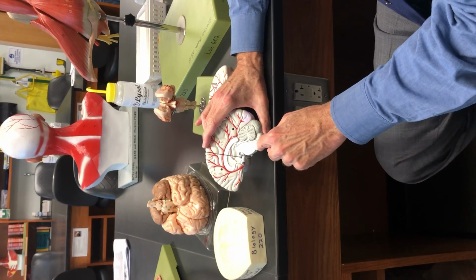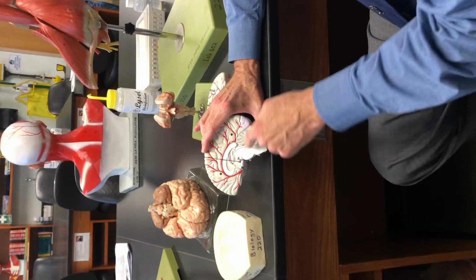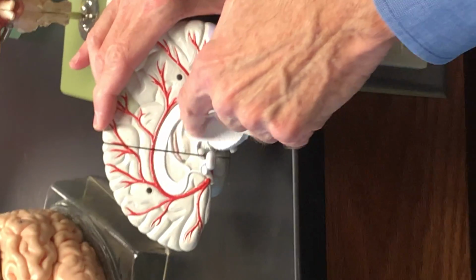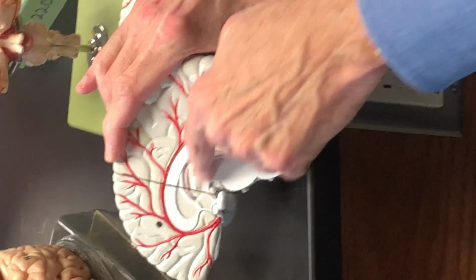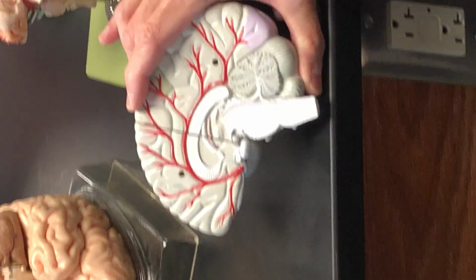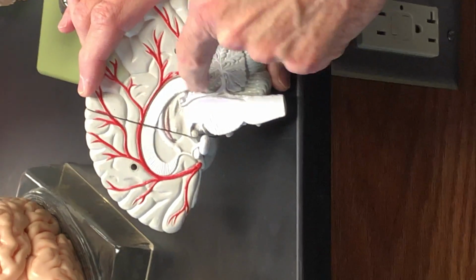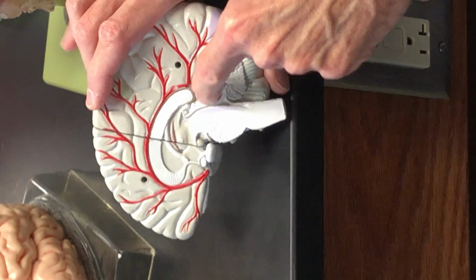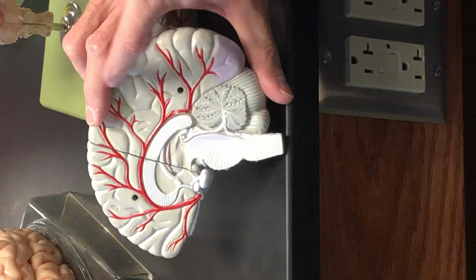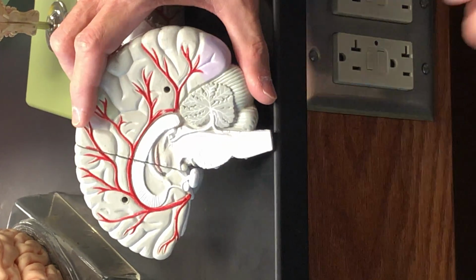So again, we see the medulla oblongata, the pons, that's the right cerebral peduncle. Kind of looks like a bird's head in profile there, the right cerebral peduncle. You see these two little bulges? That lower bulge is the right inferior colliculus. That upper bulge is the right superior colliculus.